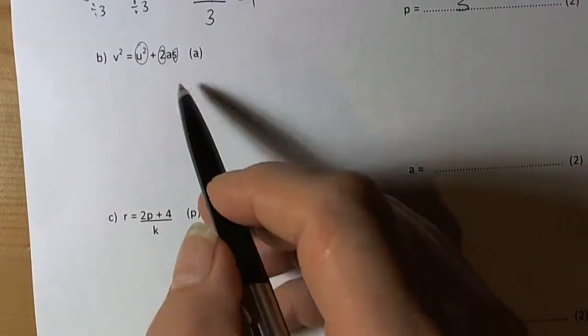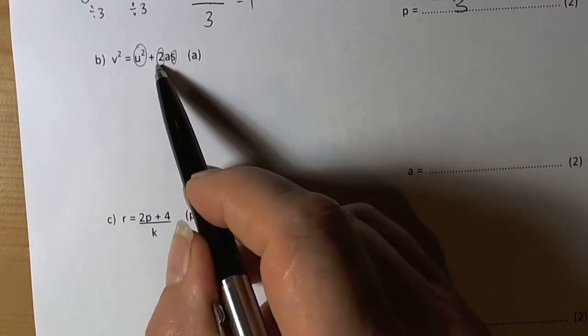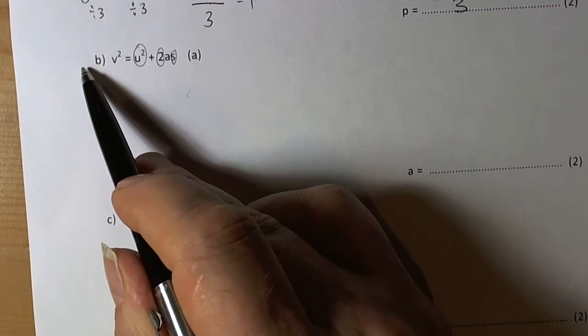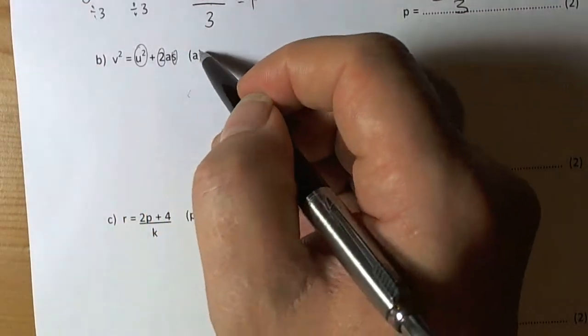That will leave the a on its own. The a is positive. Now if a wasn't positive, if it was a negative there, then we'd have to do something with it first to get to the other side to make it a positive thing, because the subject letters are always positive. So let's have a look.